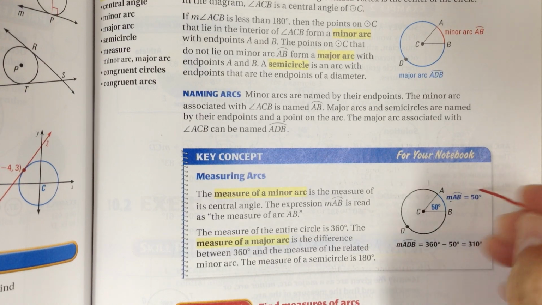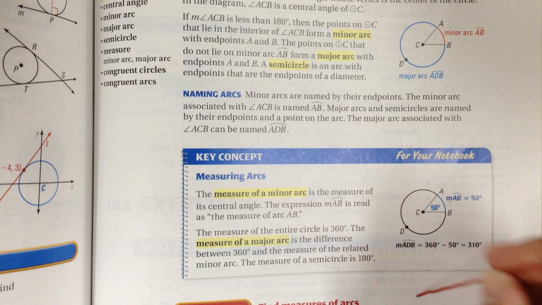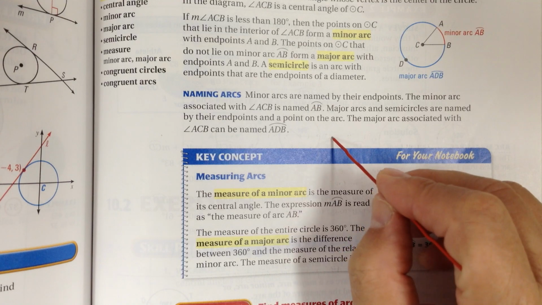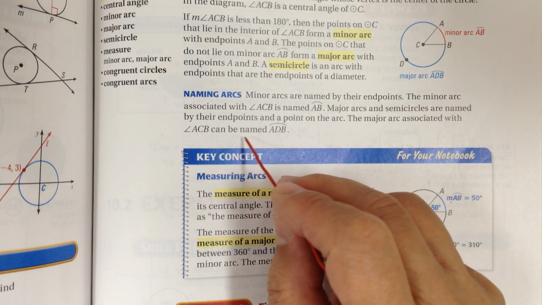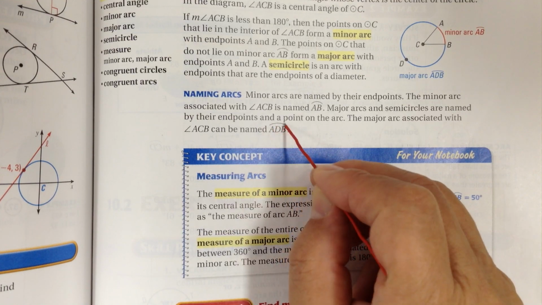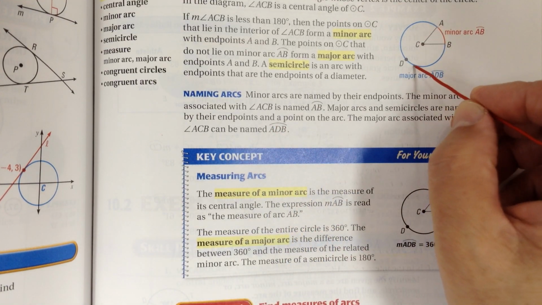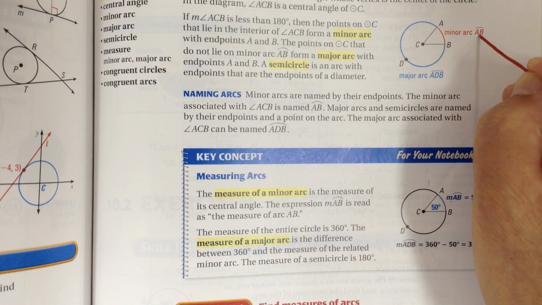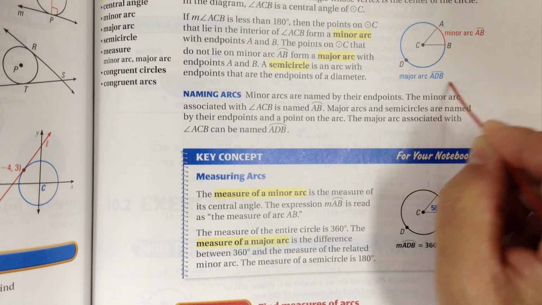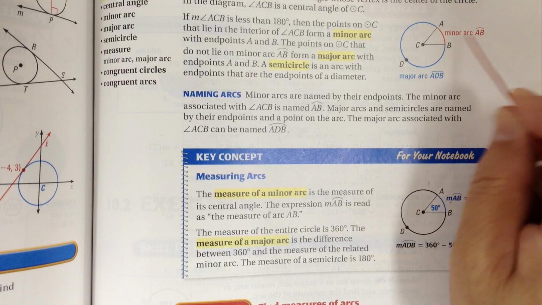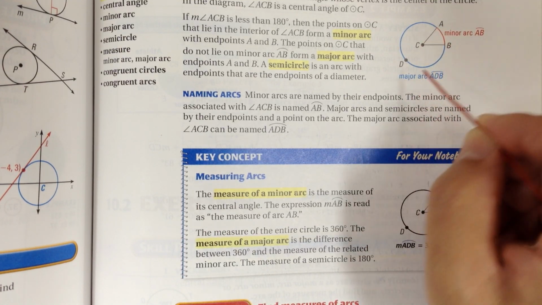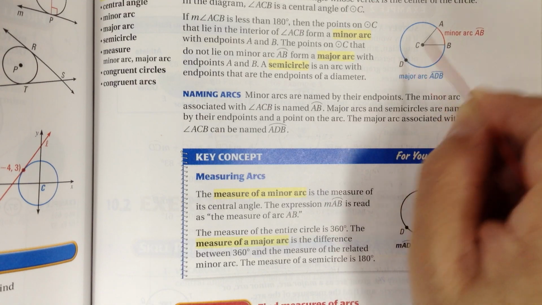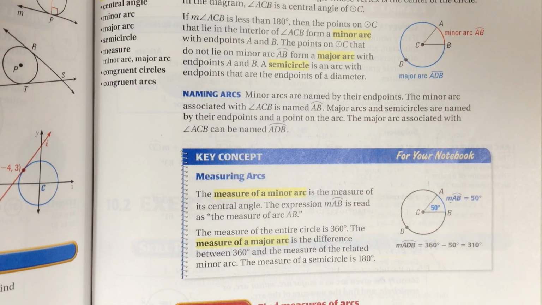Major arcs and semicircles are named by the endpoints and a point on the arc. The major arc associated with angle ACB can be named A, a point on the arc, then B, so arc ADB. In other words, minor arcs use 2 letters, major arcs use 3 letters. So when you name major arcs, you have to put an additional point, and then you get the 3 letters.